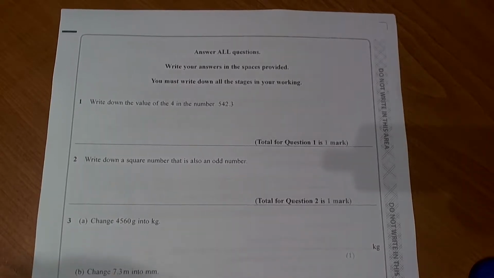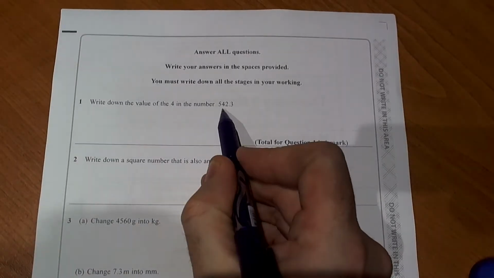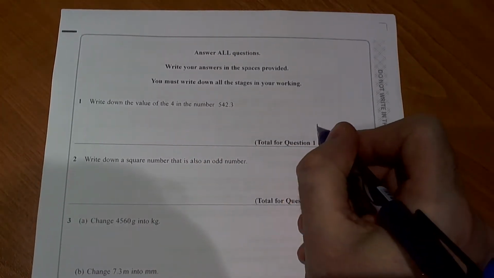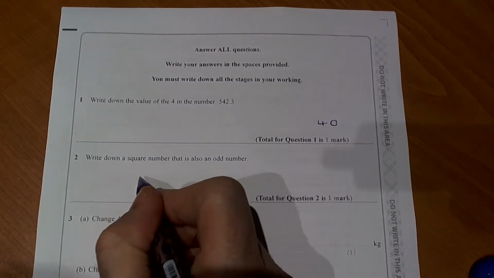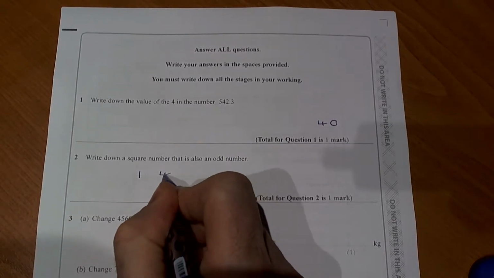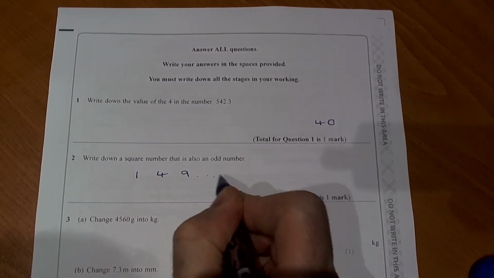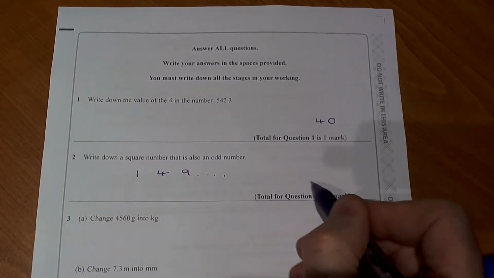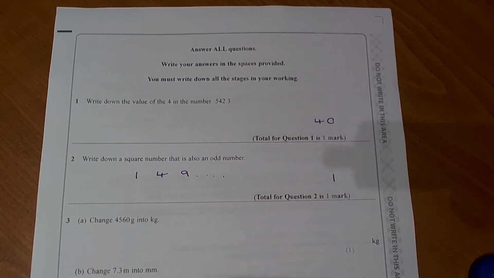Question 1 says write down the value of the 4 in the number 542.3. Well, the 4 represents 40. Write down a square number that is also an odd number. So if we think of the first few square numbers, we've got 1, we've got 4, we've got 9, etc. But we're just looking for one that's an odd number as well. I'm just going to go for 1.